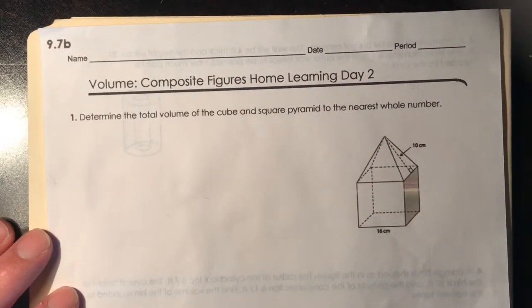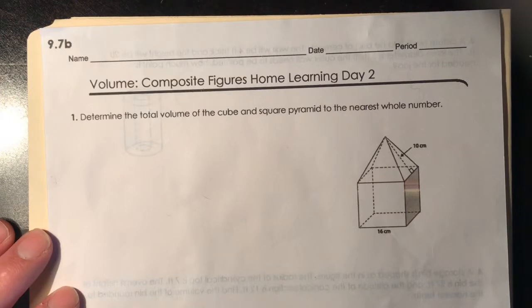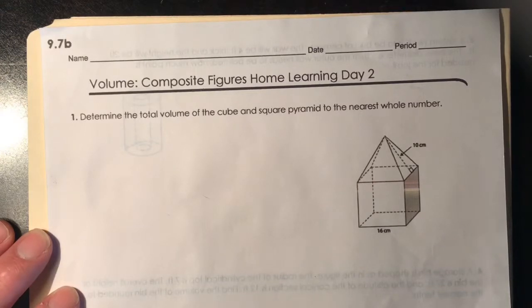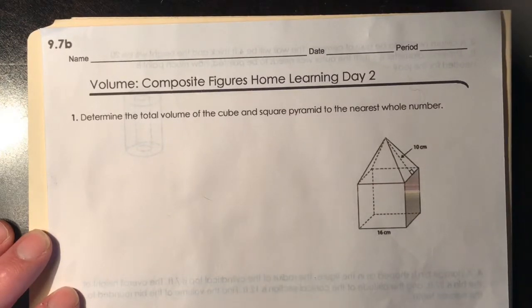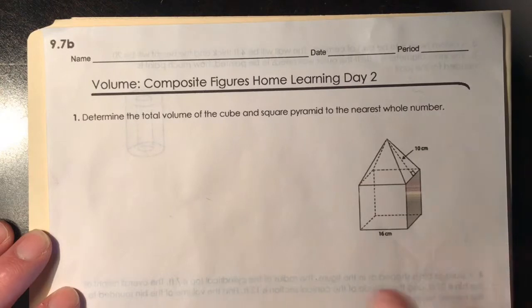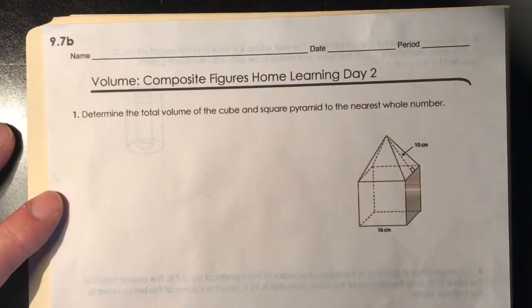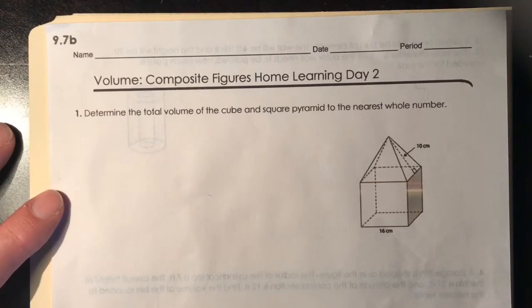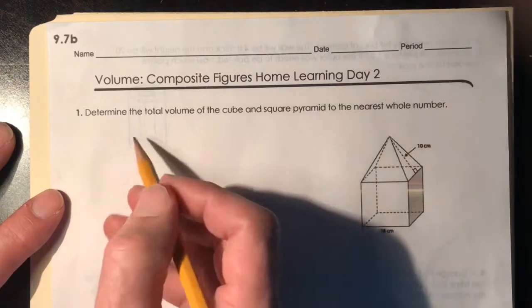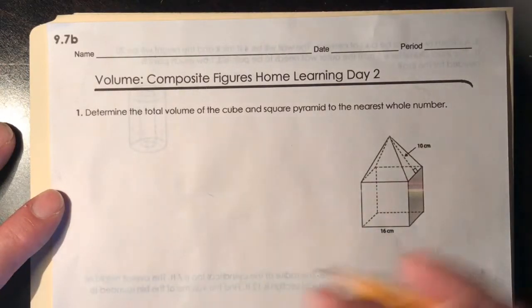Hello. This tutorial will assist with assignment 9.7b, home learning for day 2 of volume composite figures. So each of these problems involves finding the volume of multiple figures and then adding them together or subtracting them, just depending on what the problem says. So for number 1, this is to determine the total volume of the cube and square pyramid.